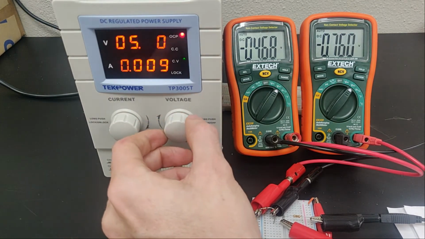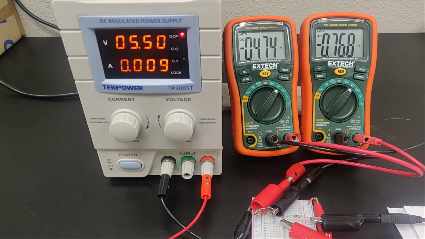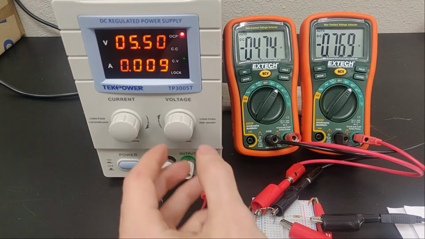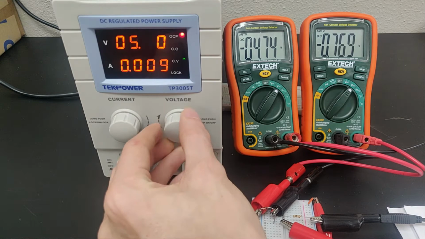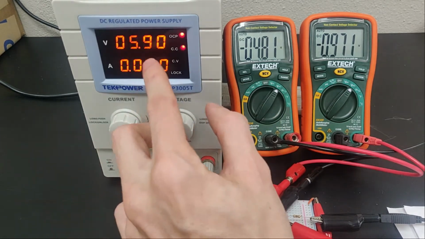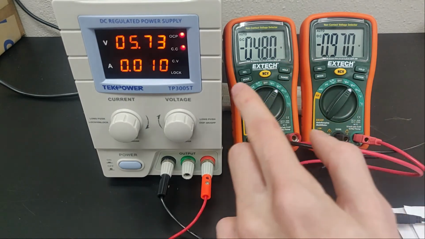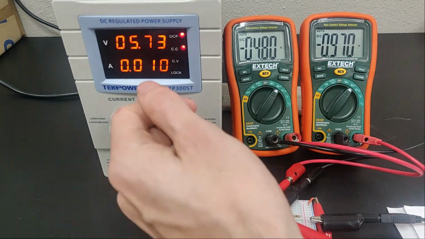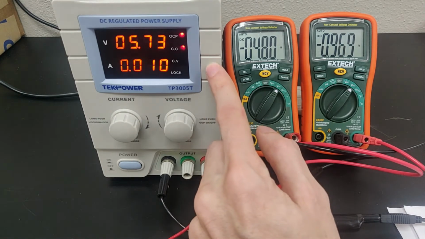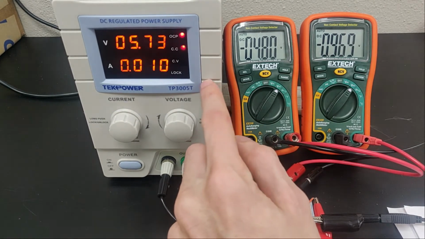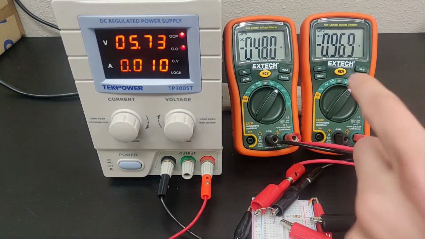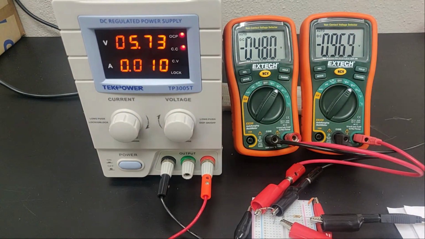Let's go another step. Okay, so this is at 5.5. That's that measurement. And okay, so now we've reached it. 5.73 is the limit that our power supply is set to. So this will be our last data point: negative 4.8 volts over our diode and negative 0.969 volts over our resistor.